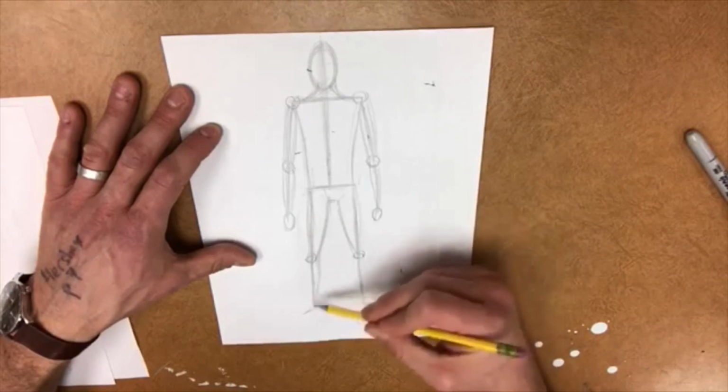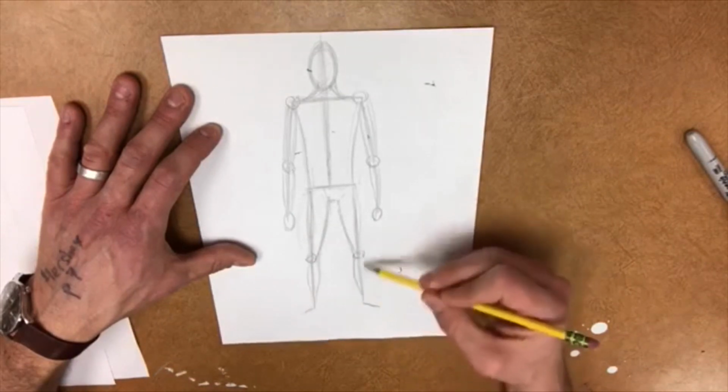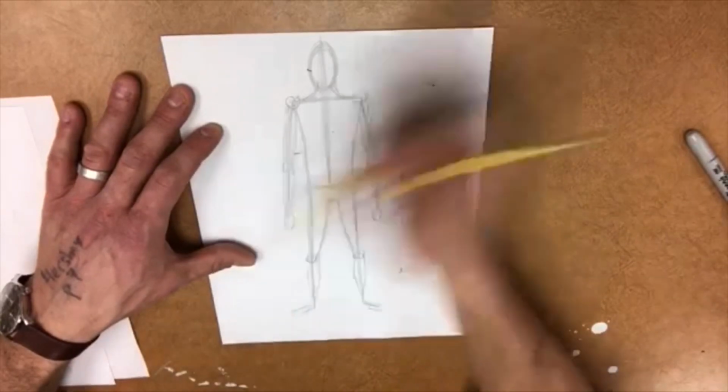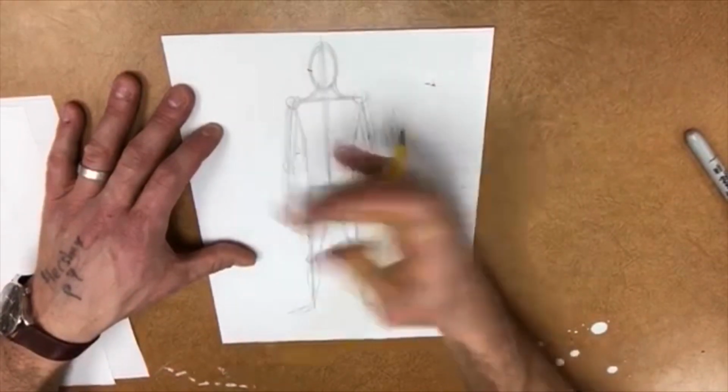Draw your calf muscle, and then you can draw your feet in. So right there is a basic figure.